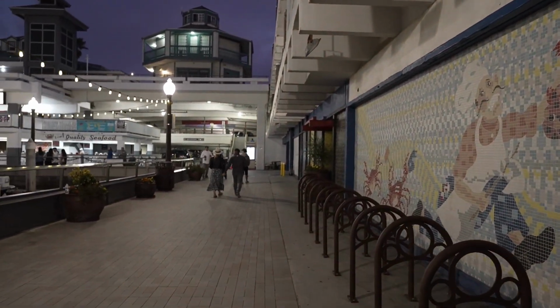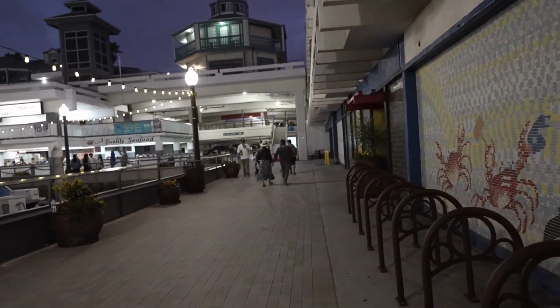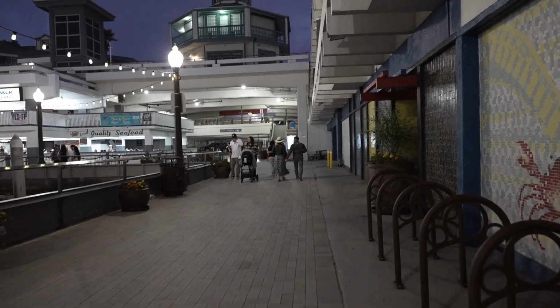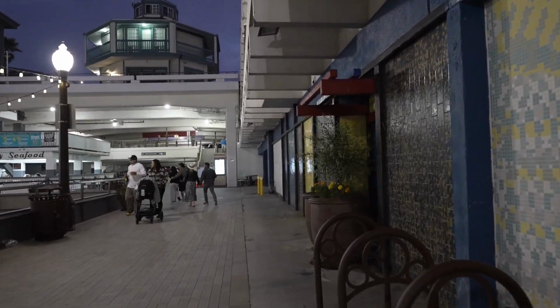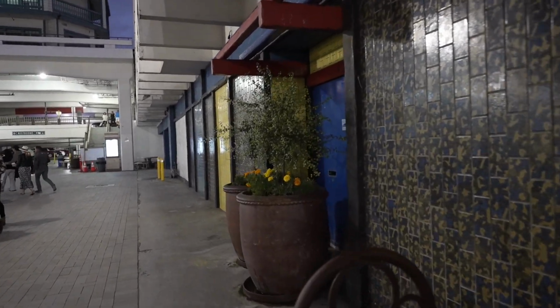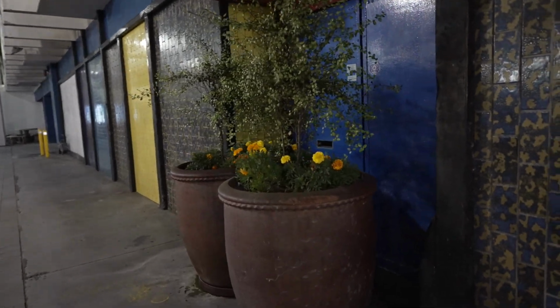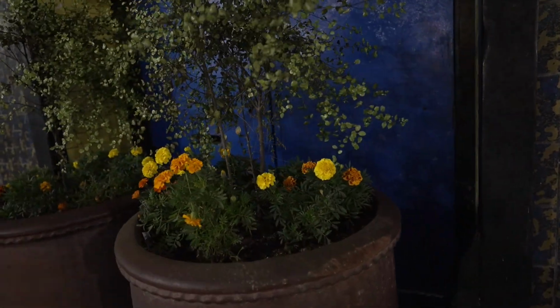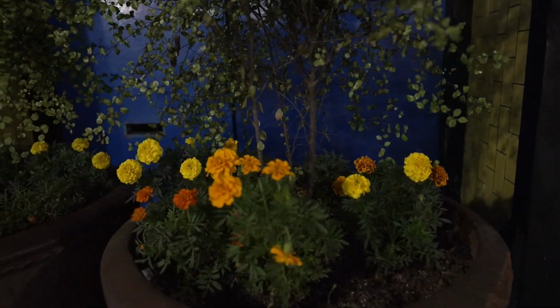Might get a little bit of lens distortion here with this 20mm lens, but that's okay. I really don't care about shooting wide. It looks pretty cool. See how we pick up on the flowers at night.